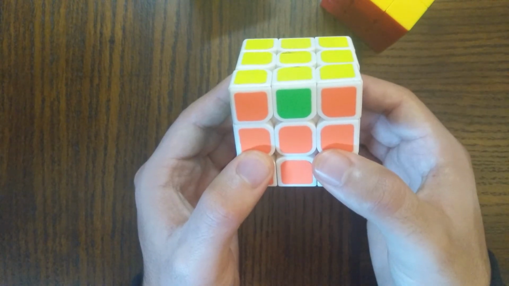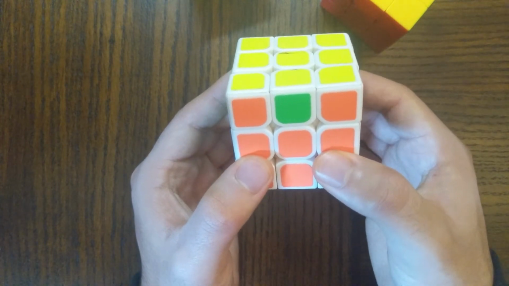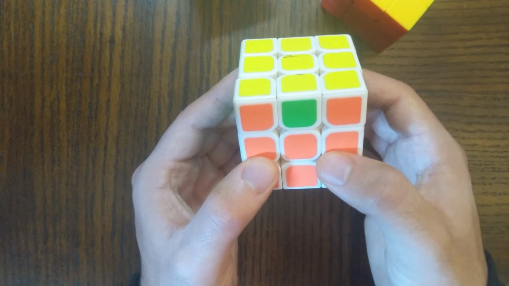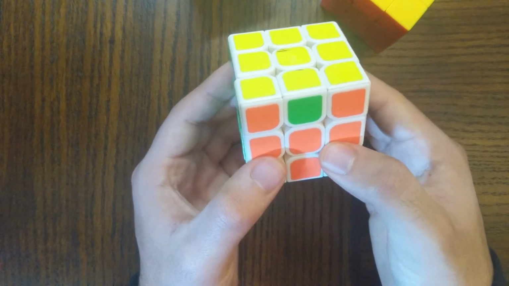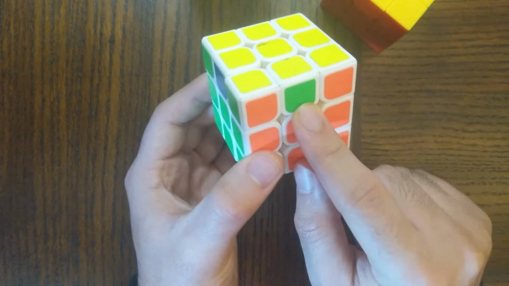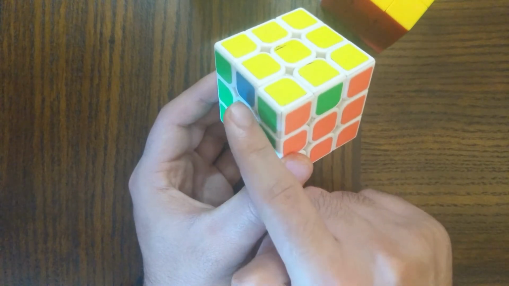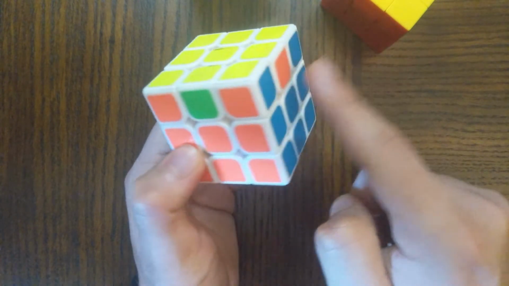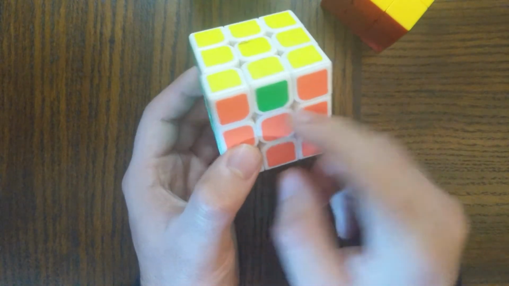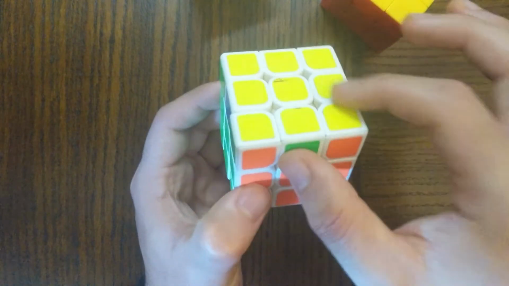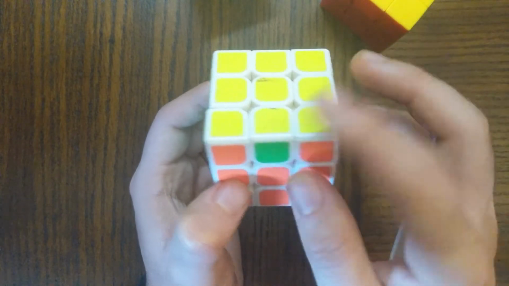Now there are 2 different algorithms for this, UA Perm and UB Perm. One of them switches the pieces clockwise, while the other one switches the pieces counterclockwise. So in this case, this green edge piece needs to go to the left, and this blue one needs to go across, and this orange one needs to go to the front. So the rotation is in this direction, which would be clockwise.